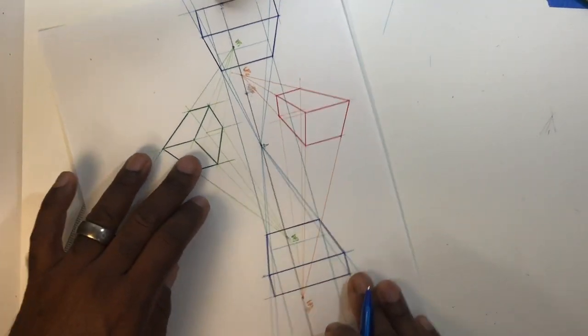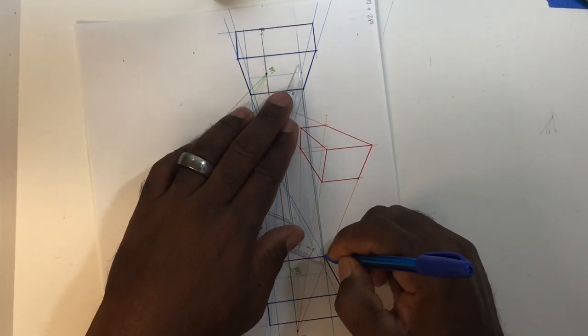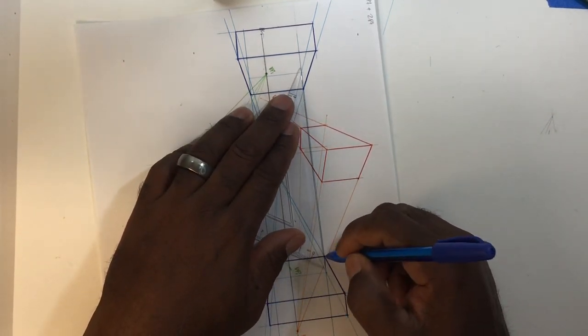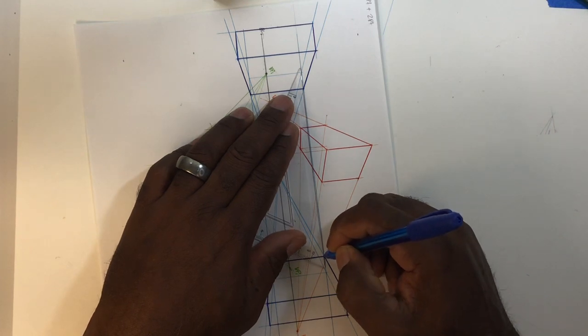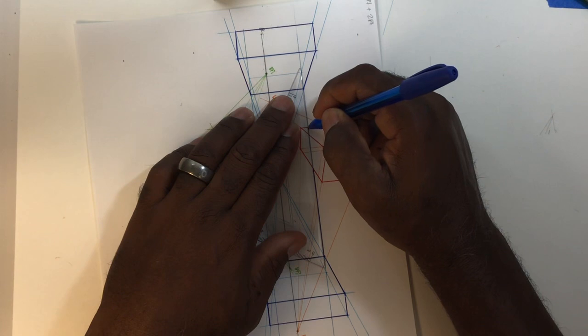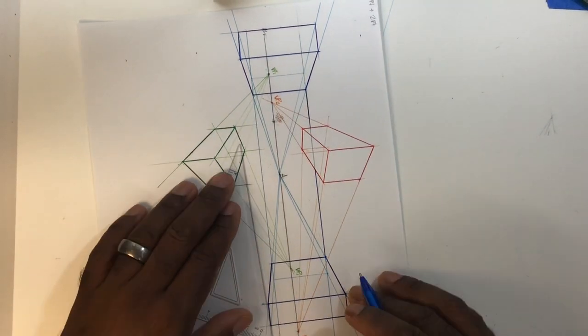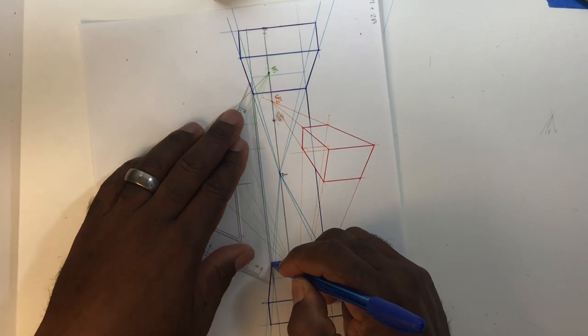All right, and just go ahead. This does span the whole thing, so I don't have to use the long ruler. So what I will do, since the red box cuts in there, I will make sure I indicate that.